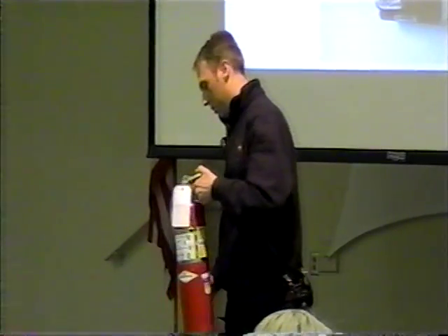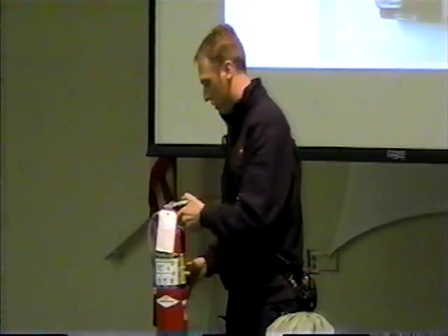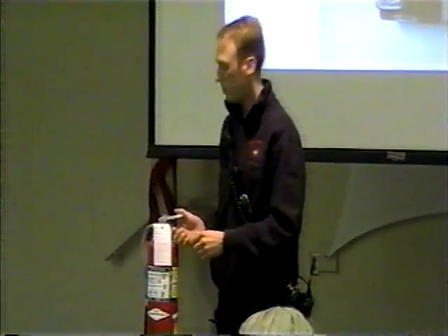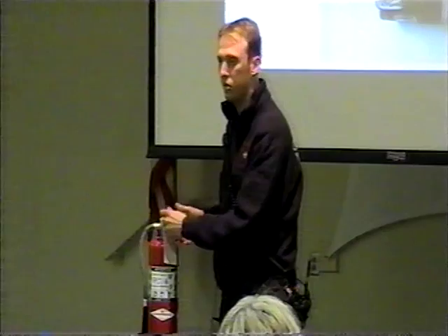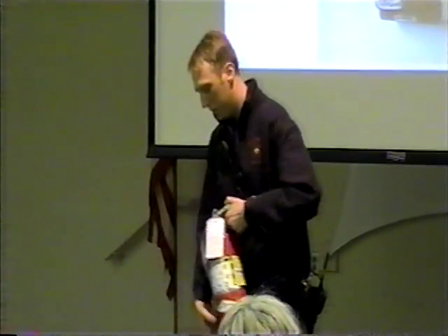In order to use an extinguisher, we use a mnemonic called PASS. The P stands for pull the pin. You want to make sure this breaks and the pin's completely out. Then you aim the nozzle at the seat of the fire.